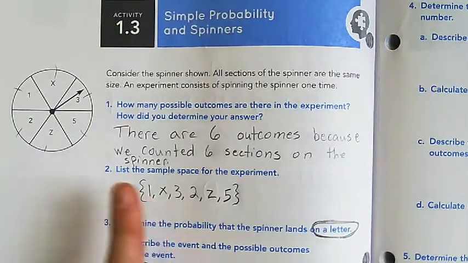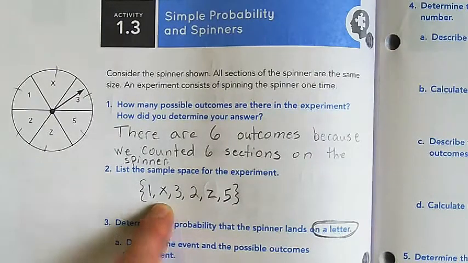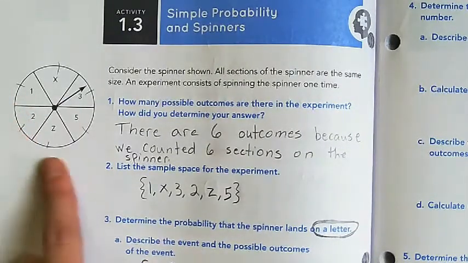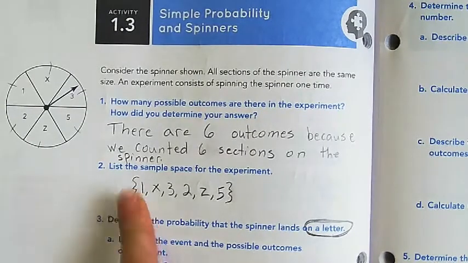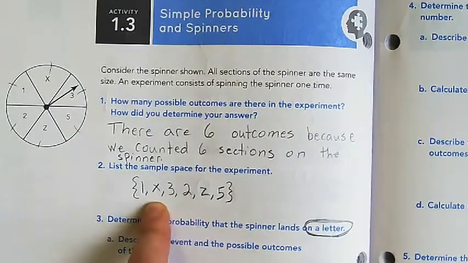Why is this sample space not 1, 2, 3, 4, 5, 6? Because this spinner doesn't have 1 through 6. It has some letters on there as well. So, 1, X, 3, 2, Z, and 5 was our sample space for this spinner.